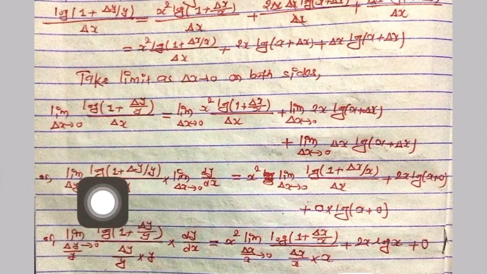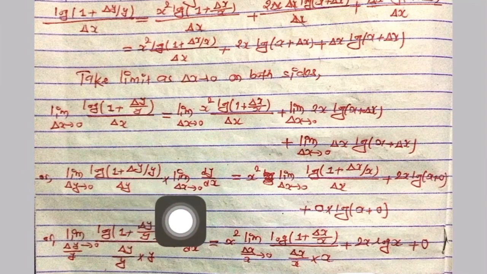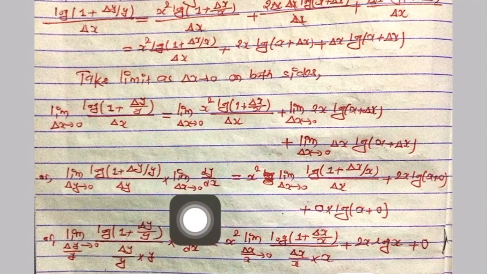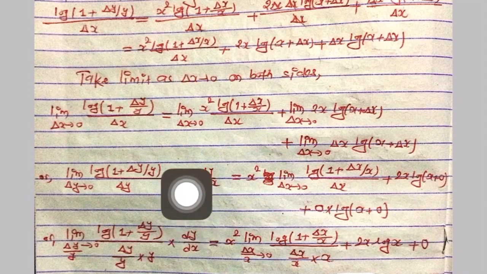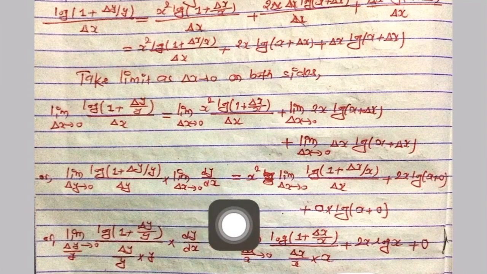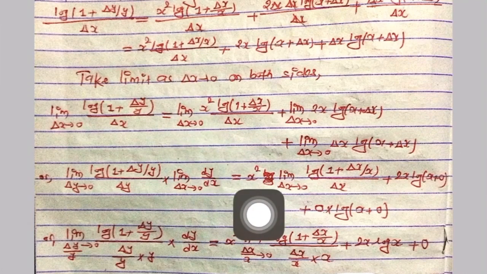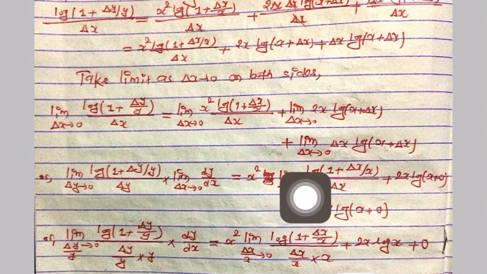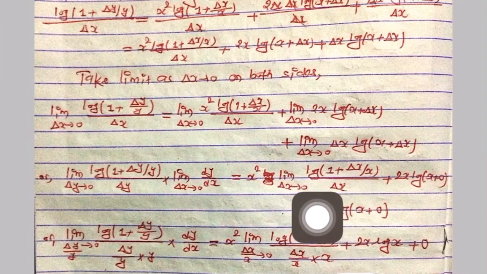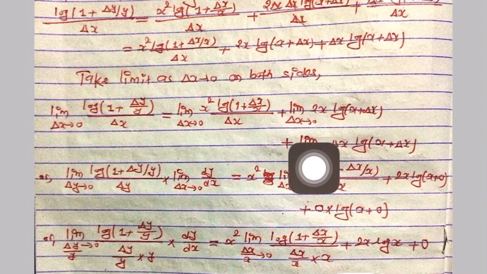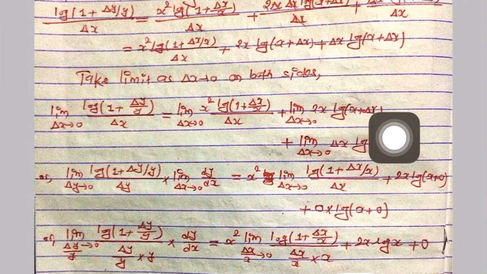That's why we have to arrange in this way, multiplied by limit del x tends to 0 del y by del x. Okay, here it is del y by del x, not dy by dx. Here must be del y by del x. On the right hand side, x square is taken out from the limit, and limit del x tends to 0 log of 1 plus del x by x whole divided by del x is there, and plus in the second term we have to use del x equal to 0.